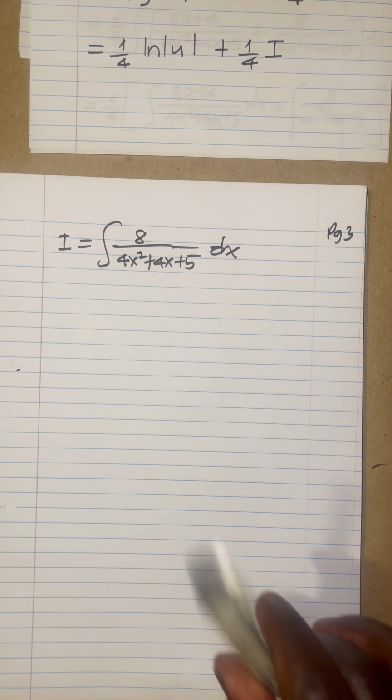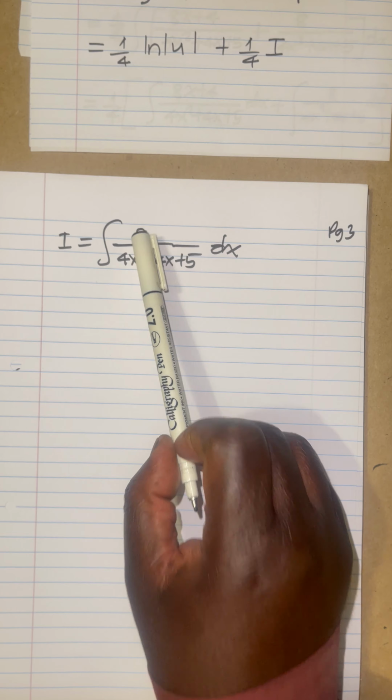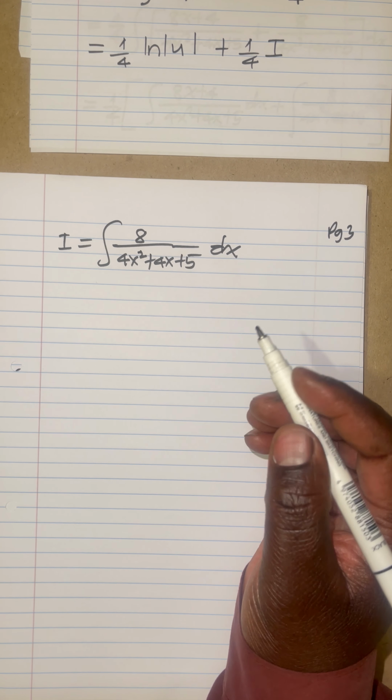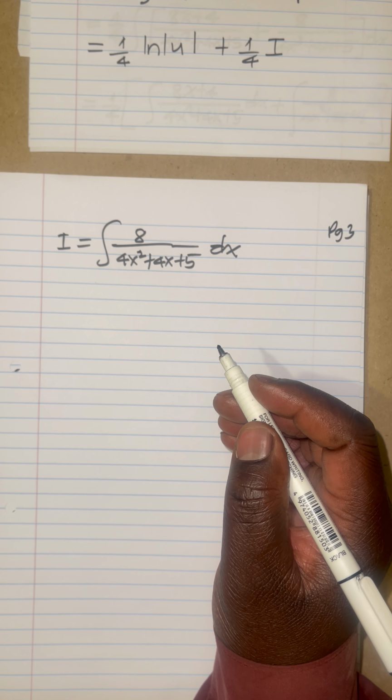Now, if you look at the denominator, differentiating this gives us 8x plus 4. We don't have that expression in the numerator. So when that happens, there's something else that we need to do. What we need to do, first of all, is take 8 out. So we have 8 times the integral of 1 all over 4x squared plus 4x plus 5 dx.